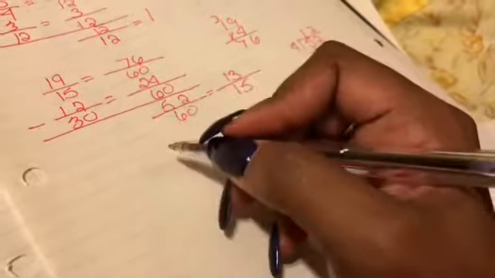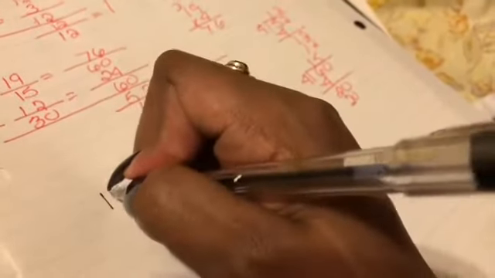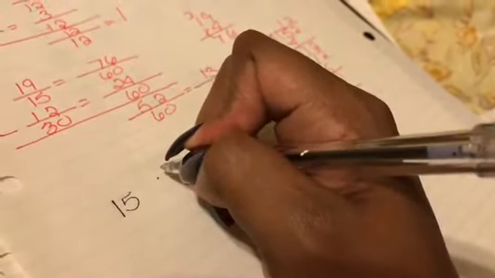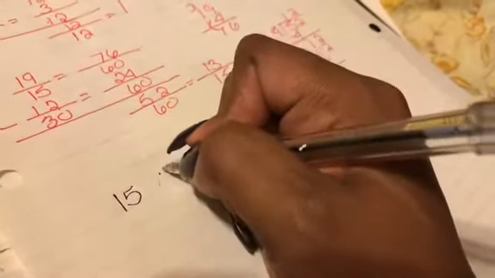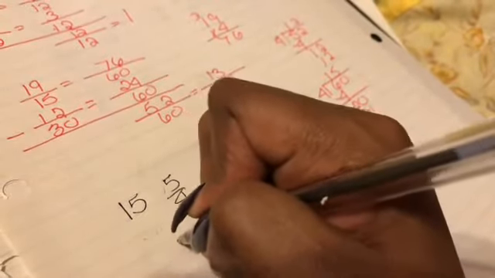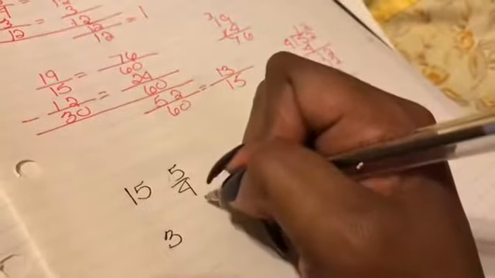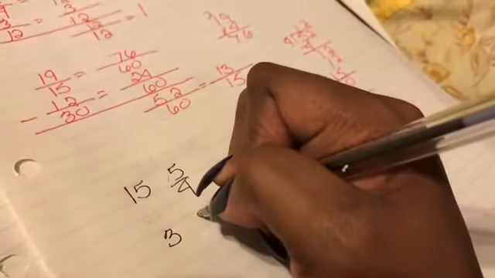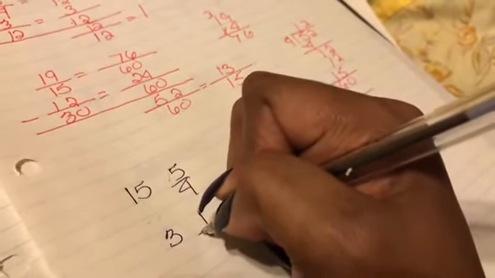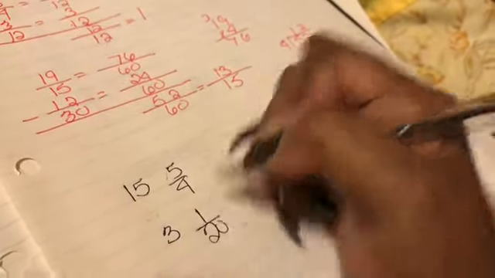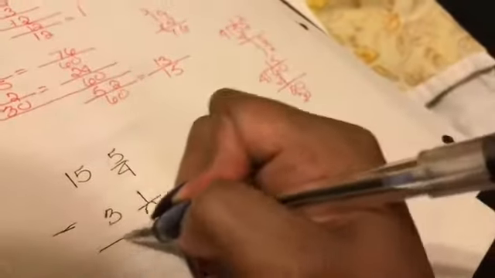Oh yeah, subtracting fractions. Okay, let's go over subtracting fractions right quick. Let's say you got 15 and 5/4, and then you got 3 and 1/20, and you're subtracting fractions.